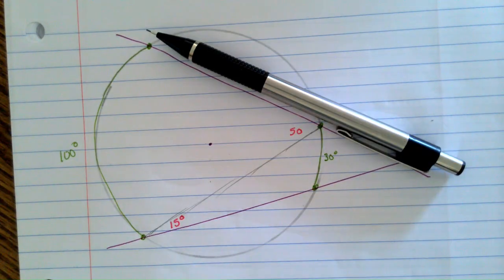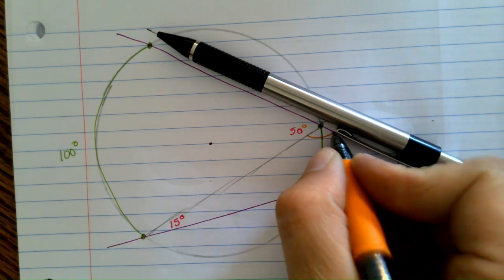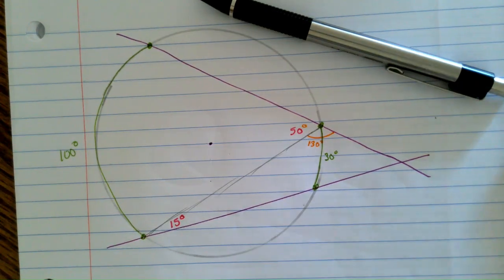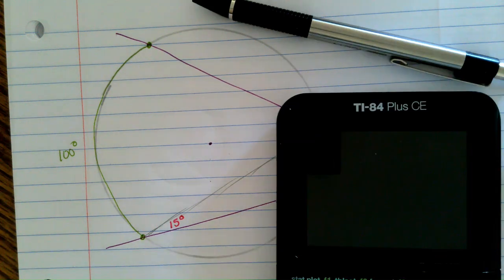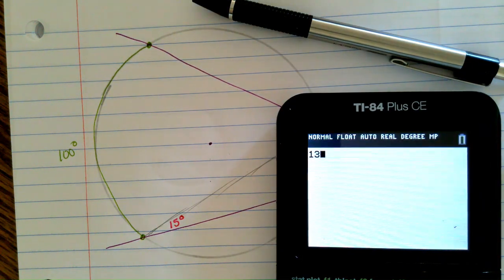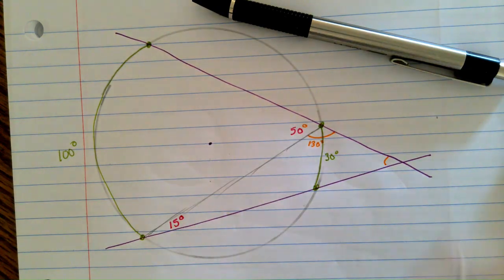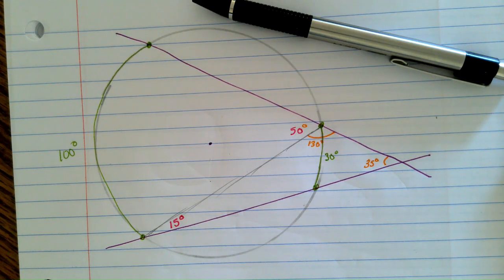But we also see a straight line right here. So in the triangle itself, if that's 50 degrees, this right here is 130 degrees. So what's left for this triangle right here? Well, 130 plus 15, we're at 145, right? 180 minus 145 is 35 degrees. Okay, so that's a 35-degree angle.